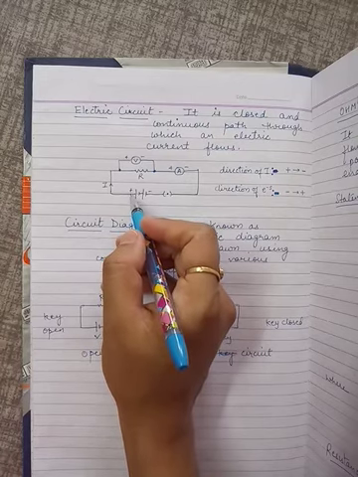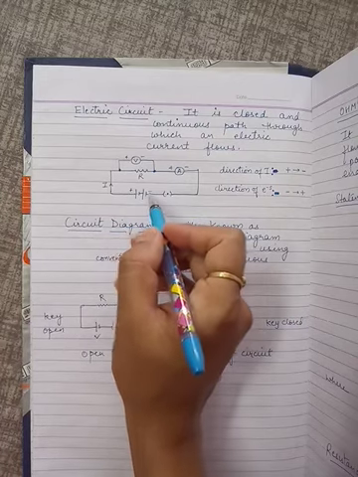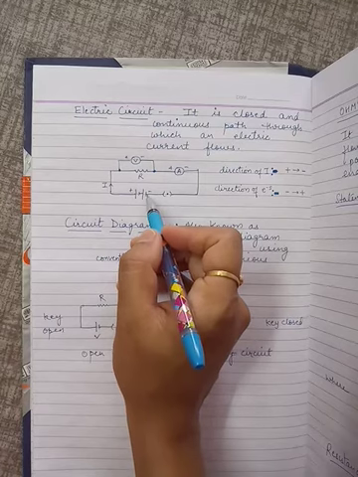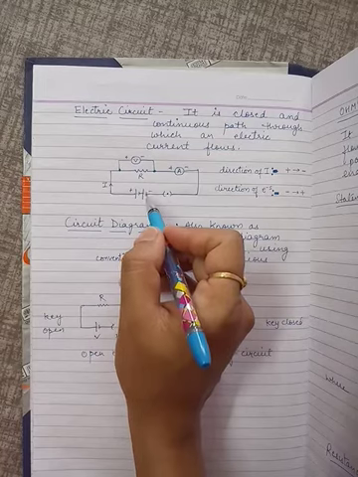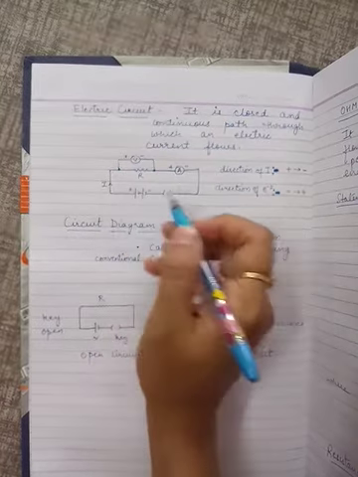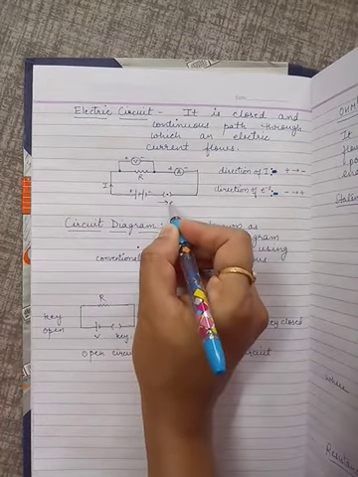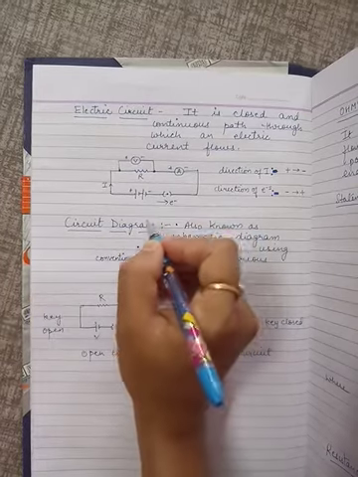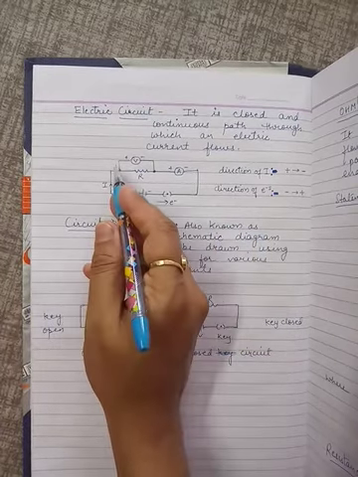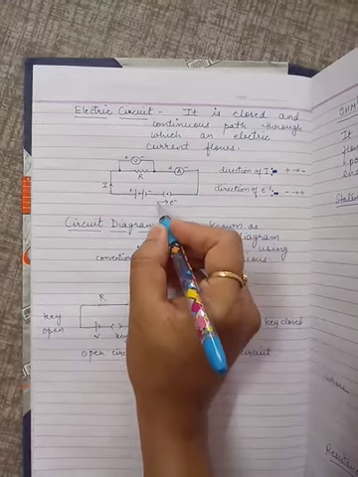Okay, so fewer electrons are present over here and more electrons are present over here, in the battery or a cell. That is why electrons move from this side to this side. So the electron direction is this one, and the current direction is opposite to that.